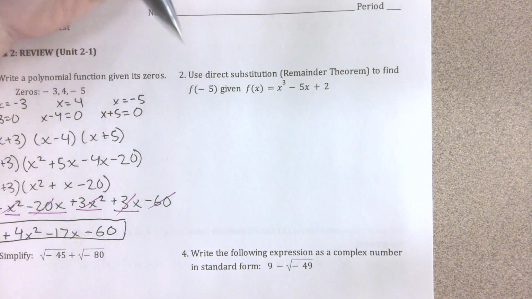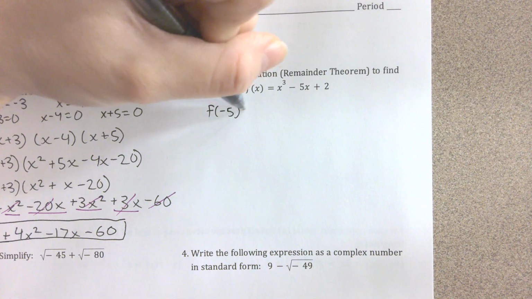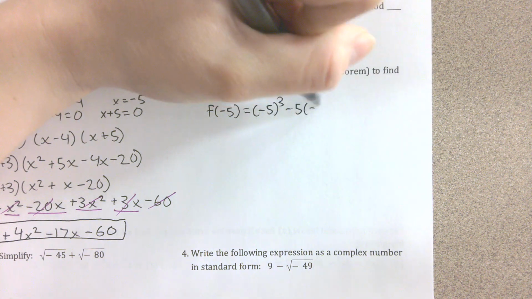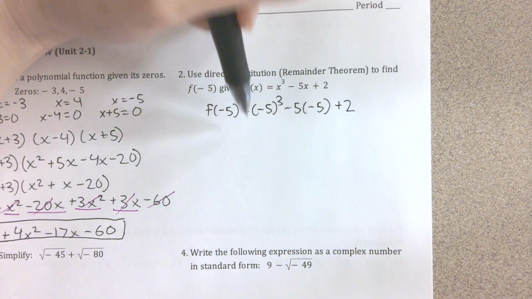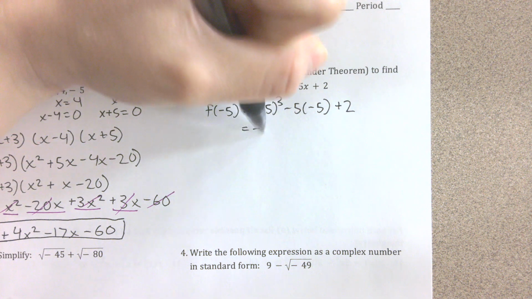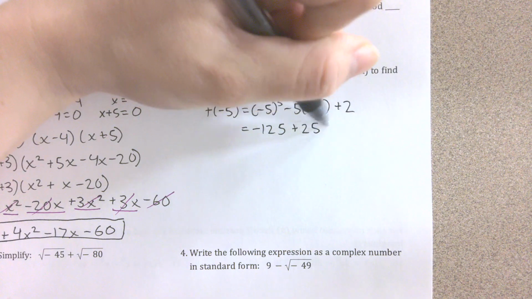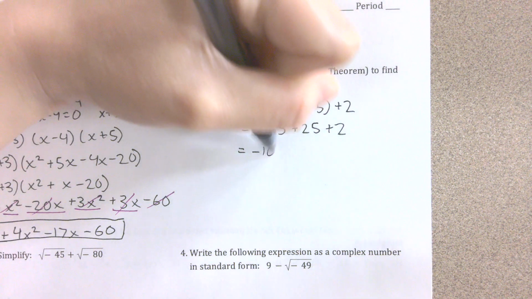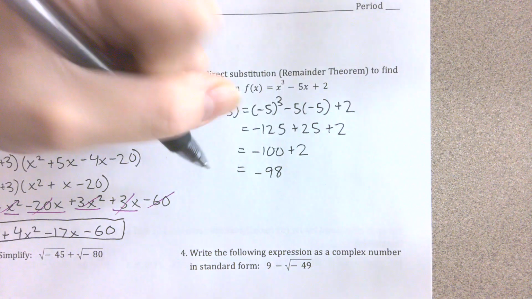So f of -5 is exactly what you think. Plug -5 in for x. So we have -5 cubed minus 5 times -5 plus 2. You're welcome to just put this into your calculator if you like, but I prefer to do things by hand. -5 cubed is -125. -5 times itself is positive 25 plus 2. -125 plus 25, that's -100, plus 2 gives us negative 98.